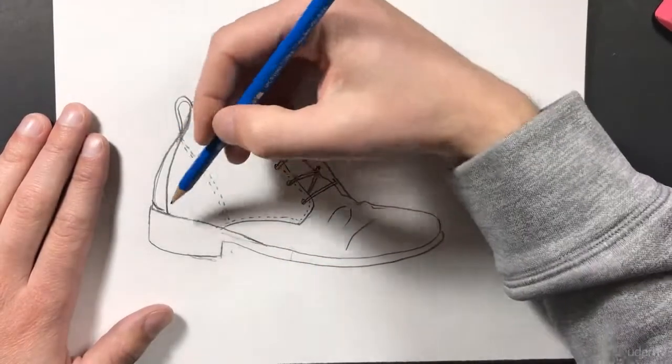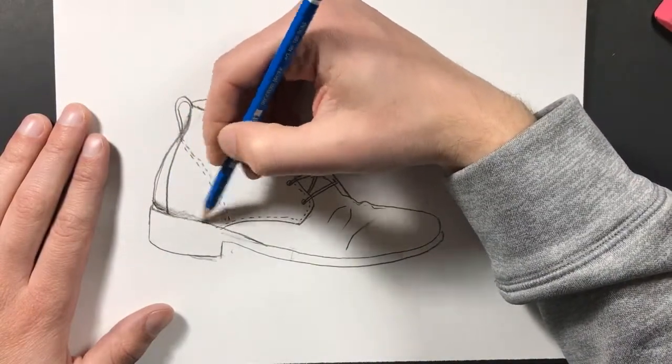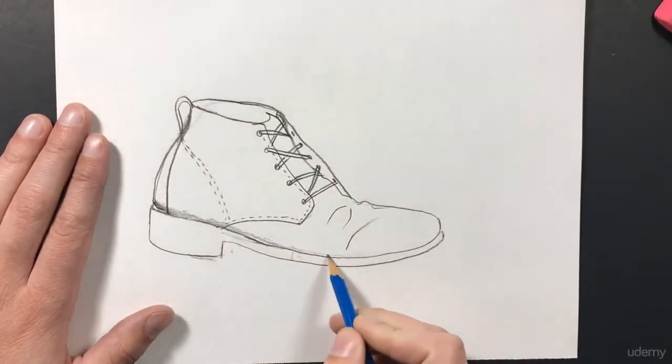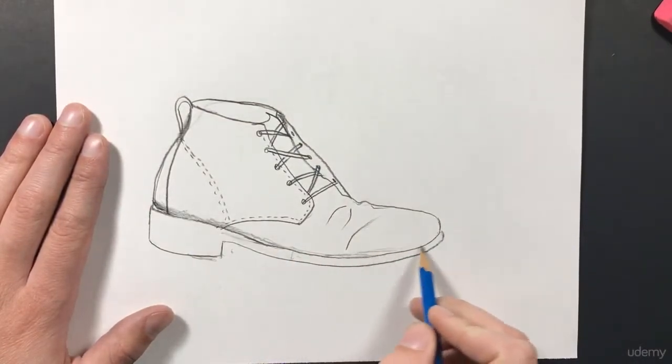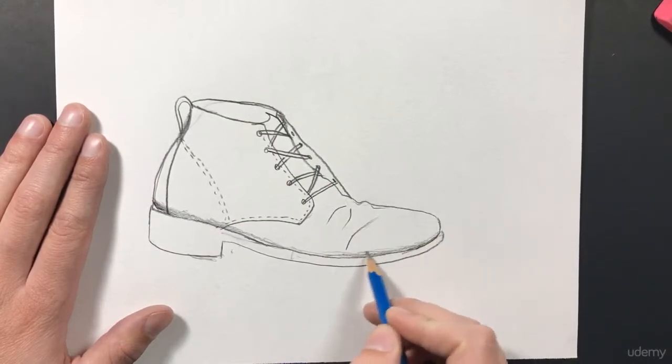So for example, I'm going to have more of a dark shadow edge along this bottom area, like so, and when I add those in, I want to follow the shape of this boot. So rather than just doing straight lines like so, I want to actually follow the shape of this boot when I add in those shadows.